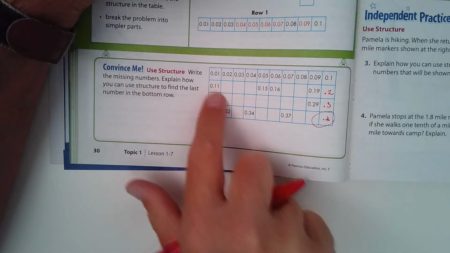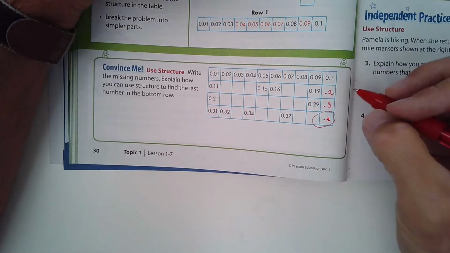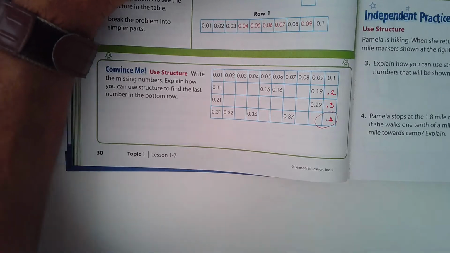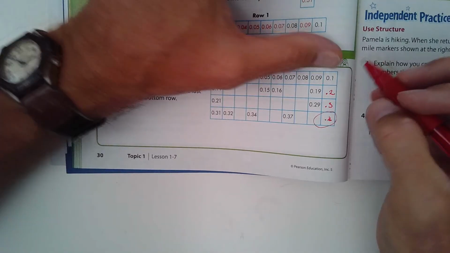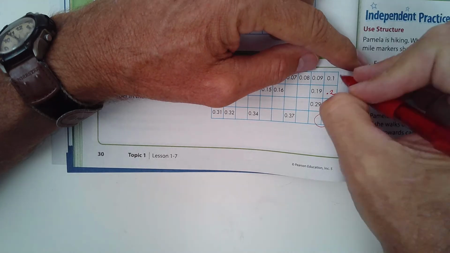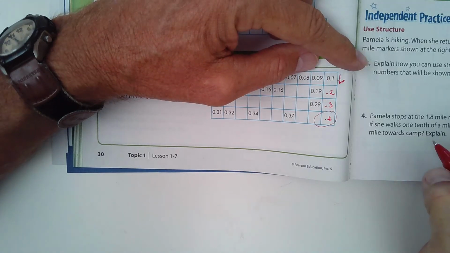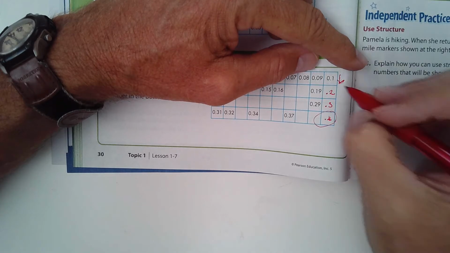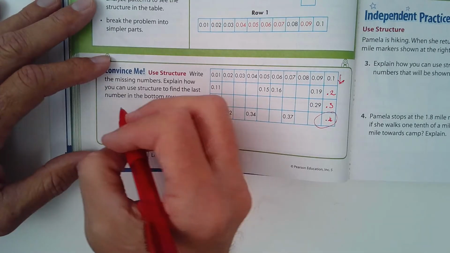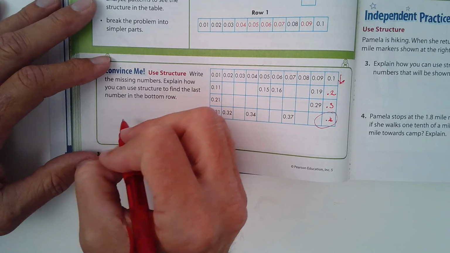And you really didn't even have to fill out the rest of these. How could you phrase that in your own words? That each one of these going down this way increases by 1/10. This is 0.1, this is 0.2. So put that in your own words.